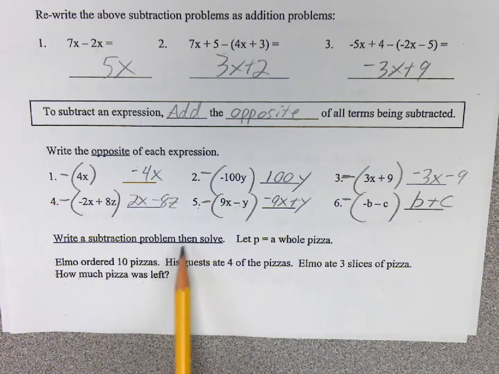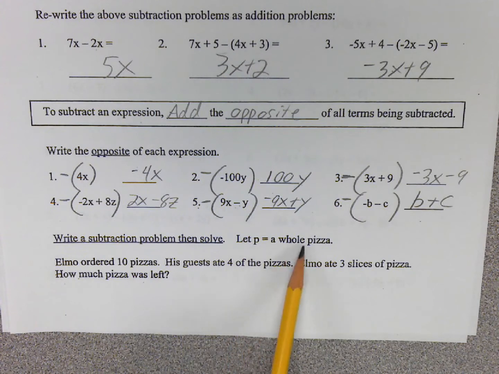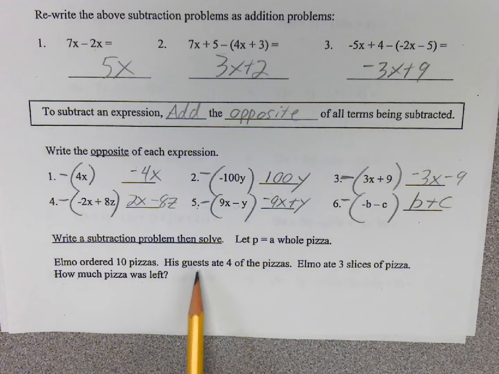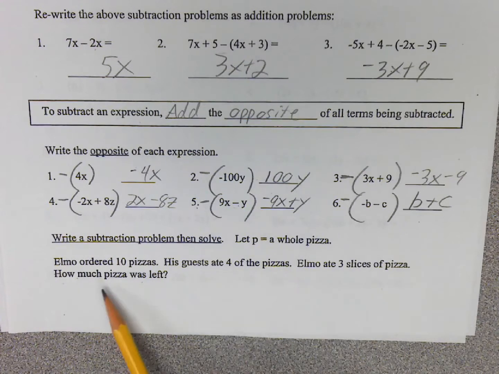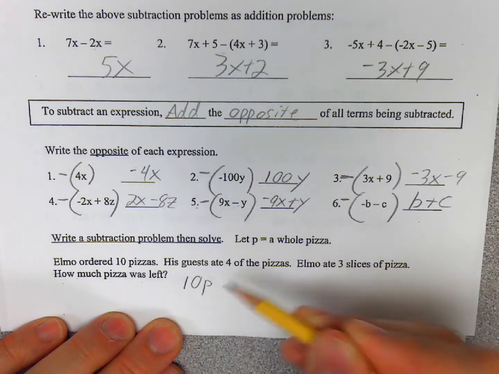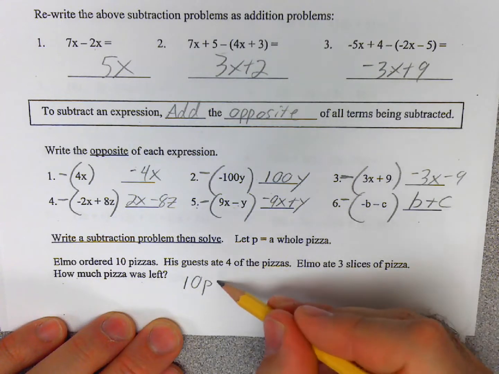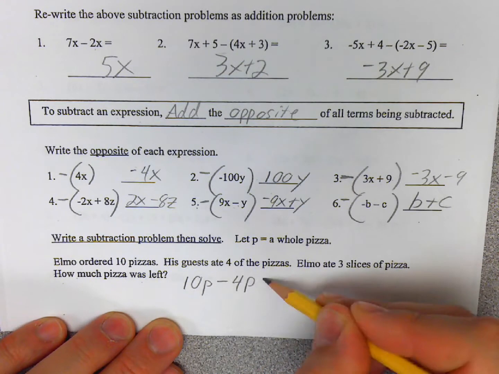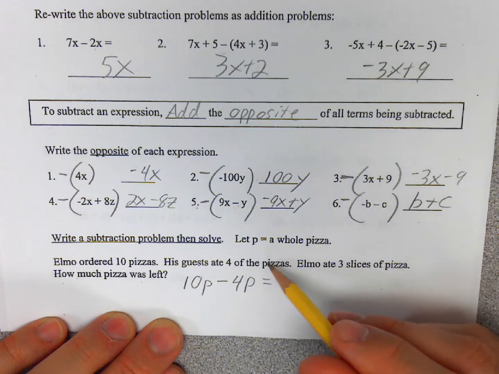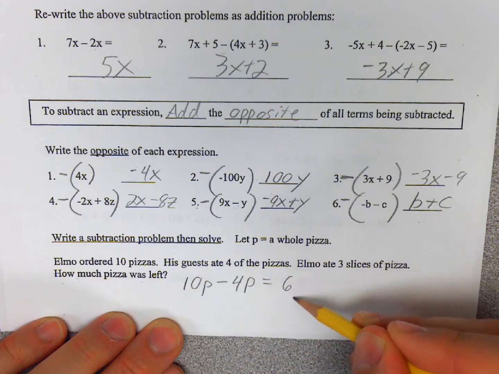Write a subtraction problem, then solve. So let P equal a whole pizza. Elmo ordered 10 pizzas. His guest ate 4 of the pizzas. Elmo ate 3 slices of pizza. How much pizza was left? So he ordered 10p. His guest ate 4 pizzas. And Elmo ate 3 slices of pizza. How much was left? So if we look here, we're left with 6 p's, right?